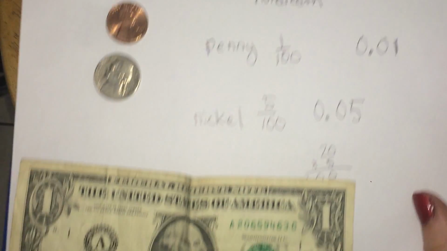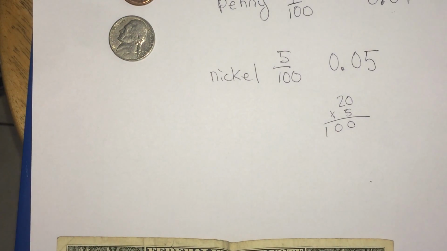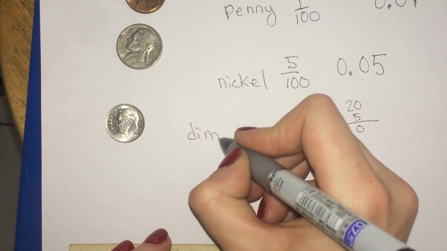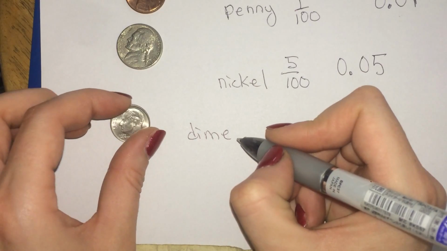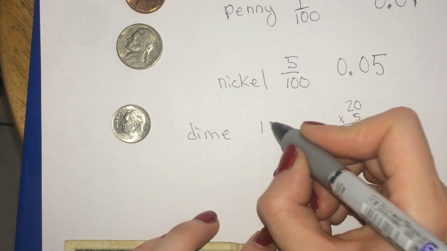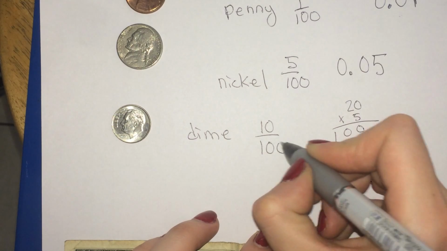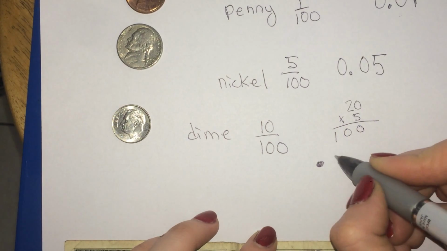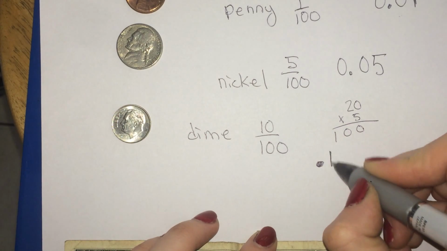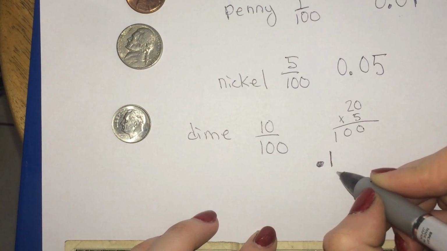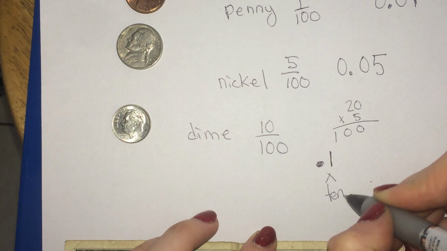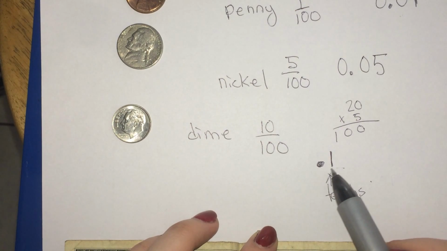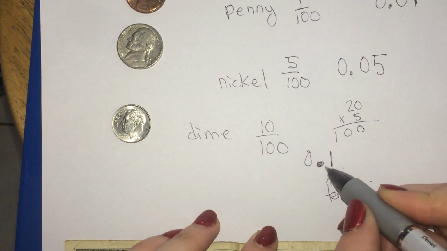Then we have the dime. It's tiny, but it's worth 10 out of 100. But as a decimal, because it's now at 10, we'll put the 1 in the 10th place. So as a decimal, it would look like this, 0.1.